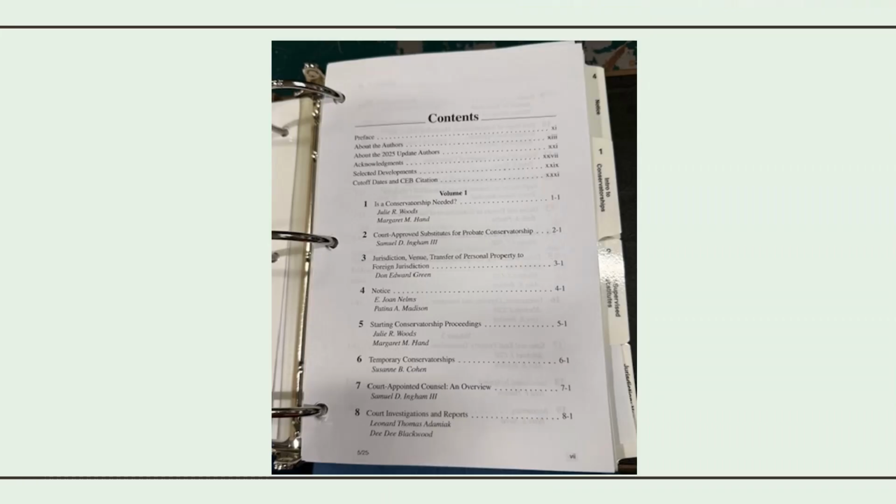Now I've opened this volume up to its table of contents. So you can see it says volume 1, so this is I believe a 2-volume set. Now let's imagine that what you're trying to find out is who has to attend the conservatorship meeting. Looking at this table of contents, I'm guessing it's going to be under Chapter 5, which is starting the conservatorship proceedings, since the meeting would be part of the proceedings. So I'm going to turn to Chapter 5.